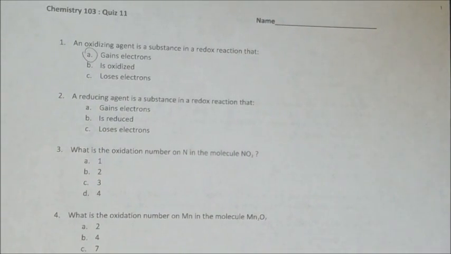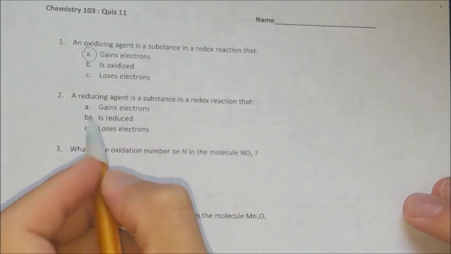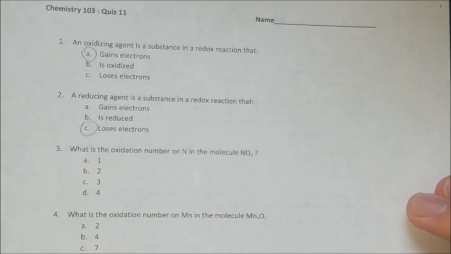Contrarily, on number 2, where we're looking at a reducing agent, the reducing agent is the substance that loses electrons. So what we're saying by reducing agent is that the agent now is reducing whatever's around it. That means that it takes its electrons and gives it to whatever is in its surroundings. So by doing so, it in effect loses its electrons and reduces whatever it's around.